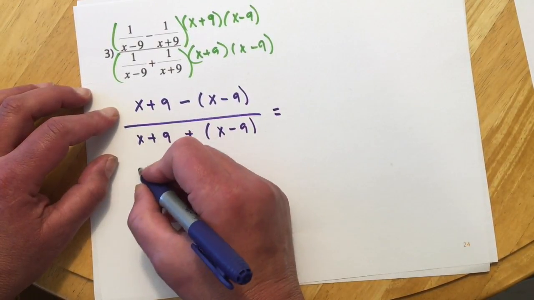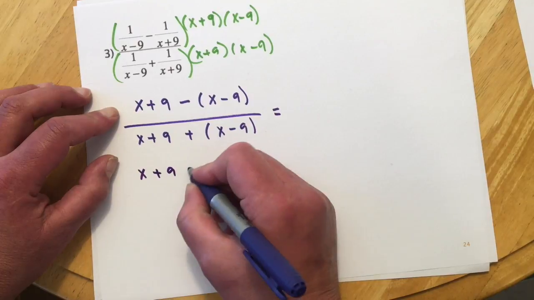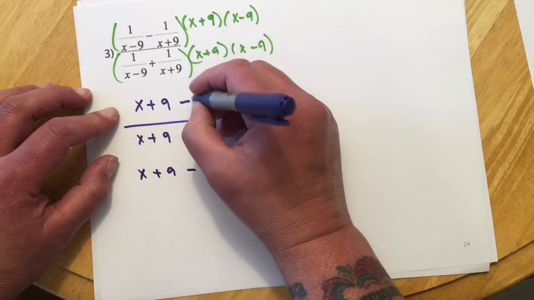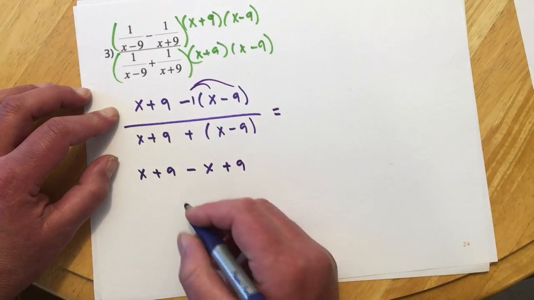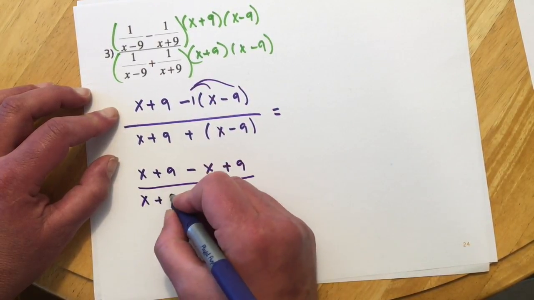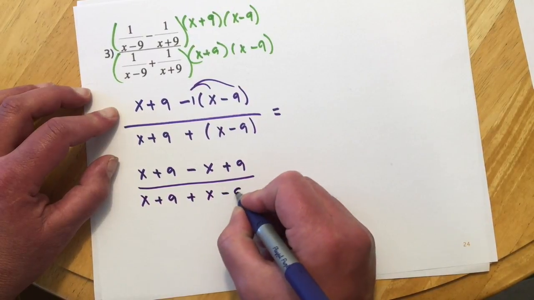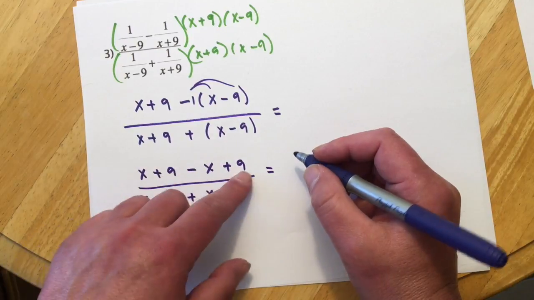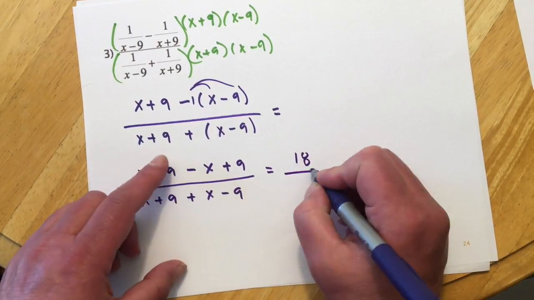So I think I'll come down here. X plus 9 minus x, and then minus and minus will make that plus 9. So it's like a negative 1 that's distributing. And here I'll just drop the parentheses because those are silly. And then x minus x would be gone, so 9 and 9 makes 18.